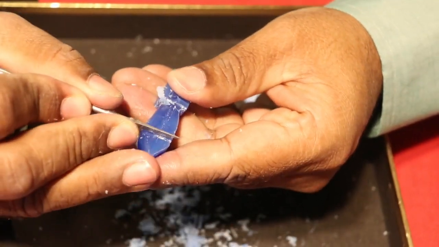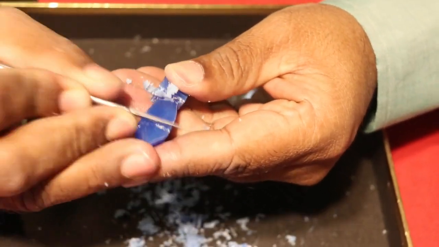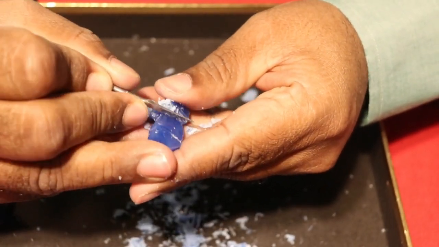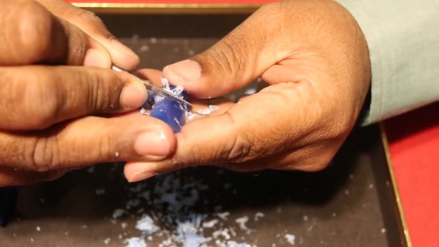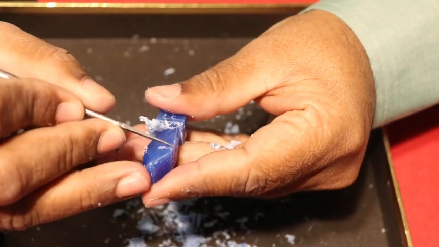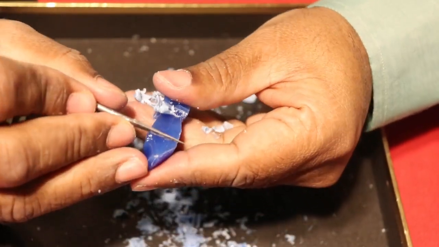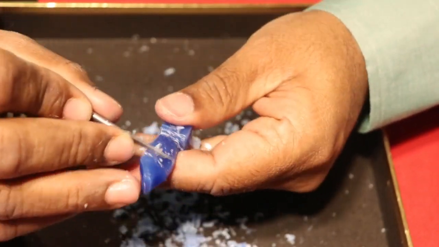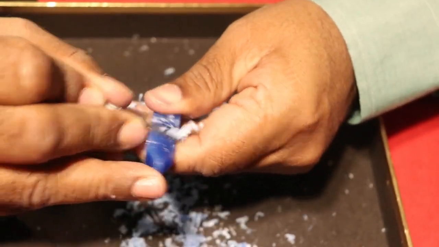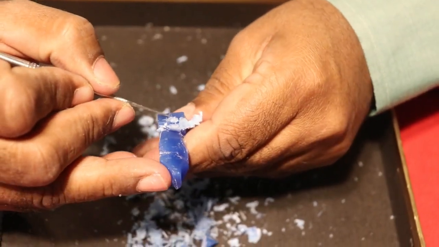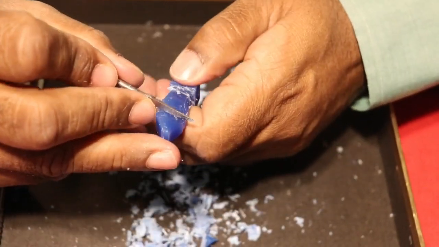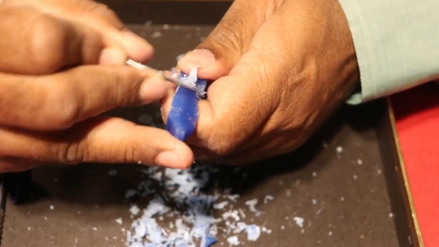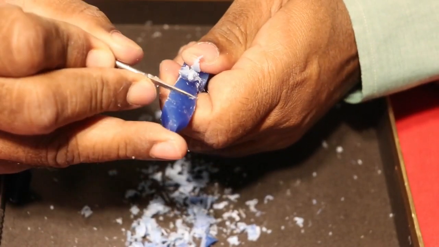Now gradually I'll just converge the block from the cervical to the apical, converging it lingually also. So from the labial side, I'm converging it to the lingual, as well as on the mesial side, from the cervical to the apical.